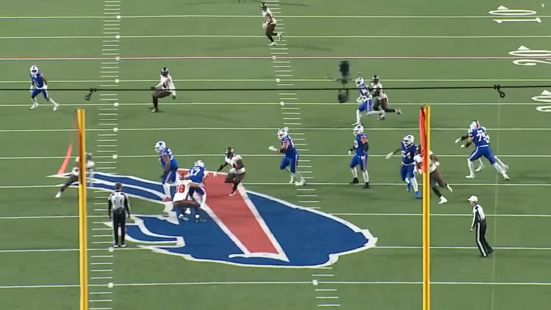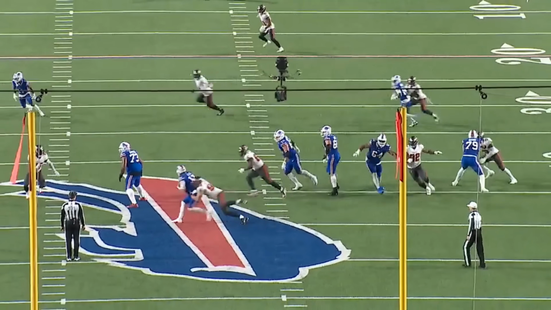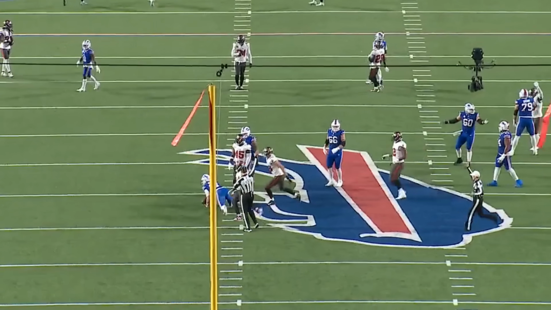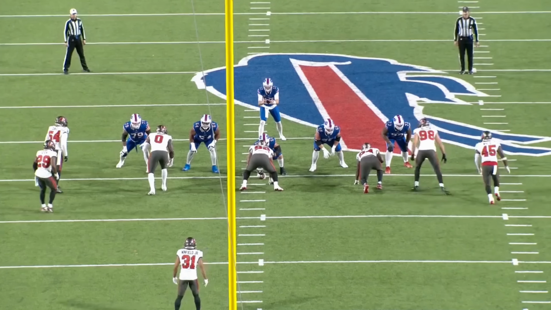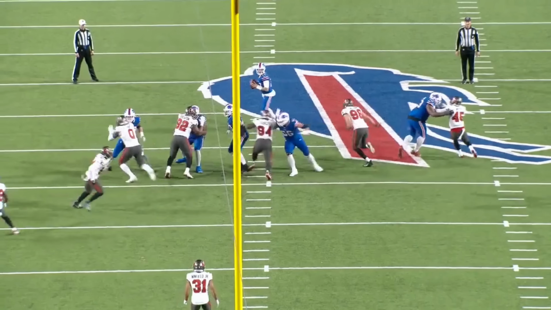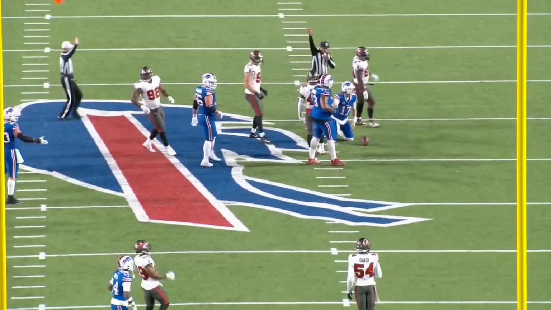And good on Tampa for disguising this look really well and kind of forcing them into this mistake. That's just good defense right there. But this is the danger of empty protection or scat protection, depending on the formation you're in, is if you get caught in a blitz and you don't slide correctly, you're fucked.